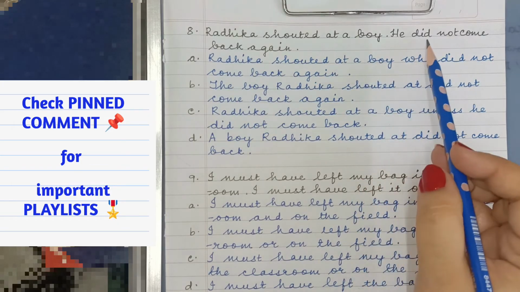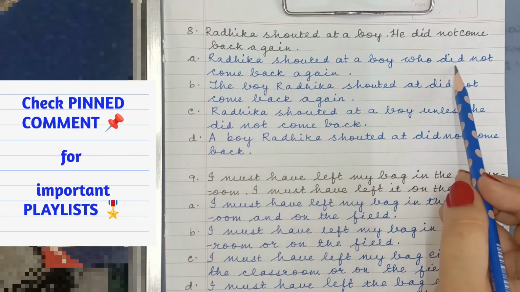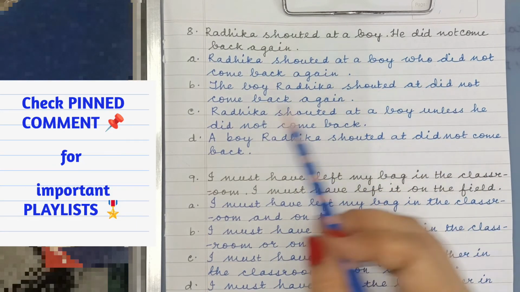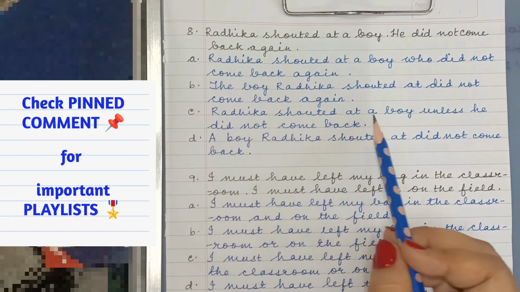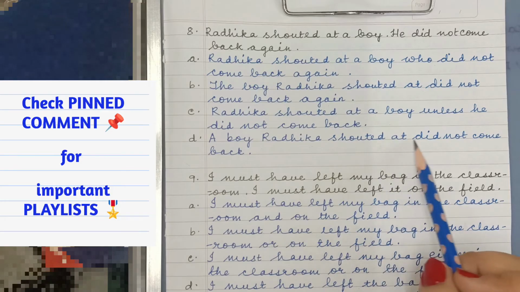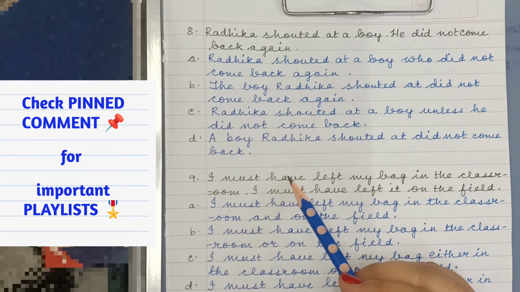Radhika shouted at a boy, he did not come back again. Radhika shouted at a boy who did not come back again. The boy Radhika shouted at did not come back again. Radhika shouted at a boy unless he did not come back again. A boy Radhika shouted at did not come again. A boy or the boy.